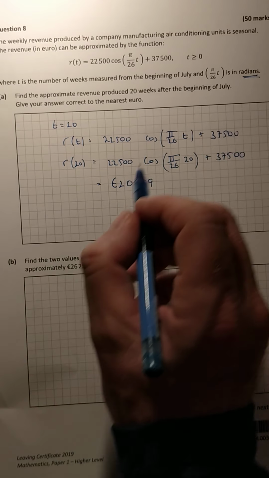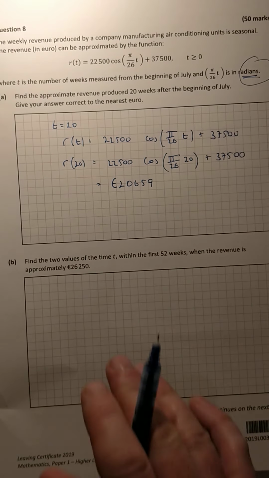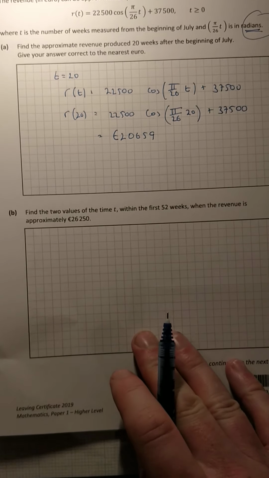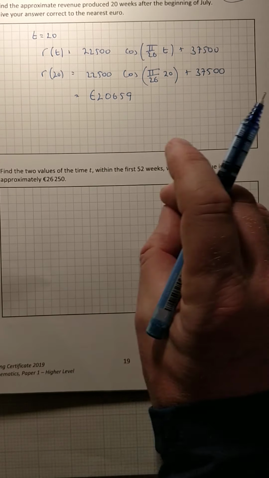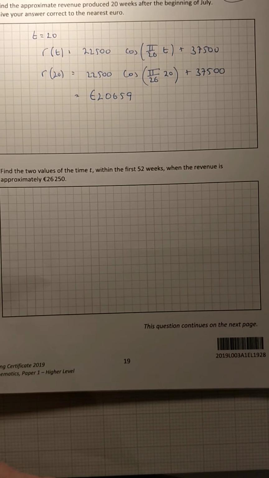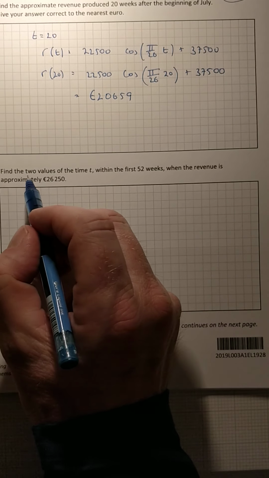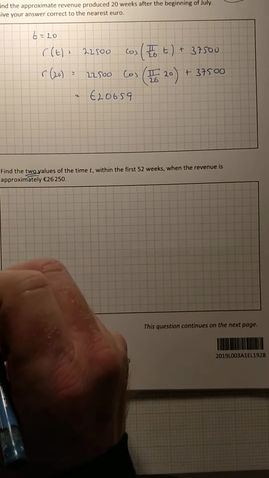Instead of t, we filled in our value for t, and then we banged it into the calculator, making sure we were in radians. Second part, and this is where people get caught. This is where people think functions are more difficult than they are. In this question, the early part is functions, and then you have to be able to do trigonometry to finish it off.